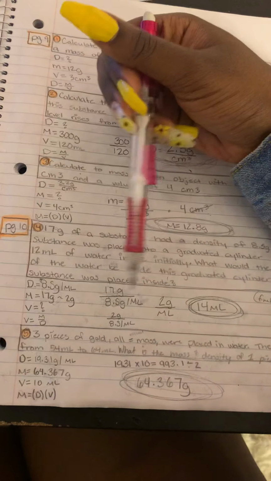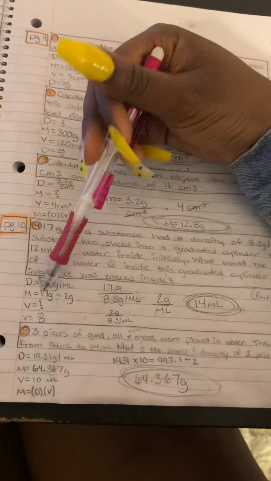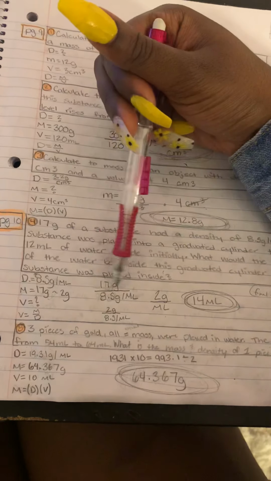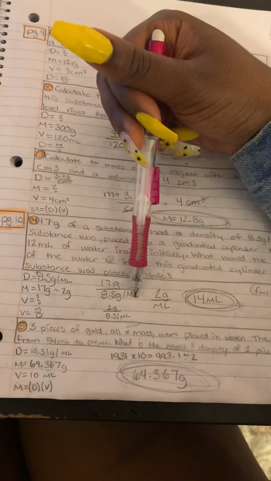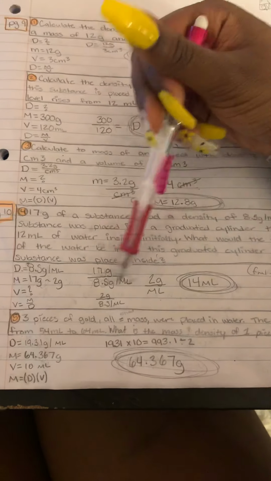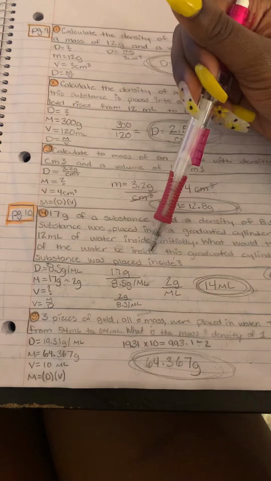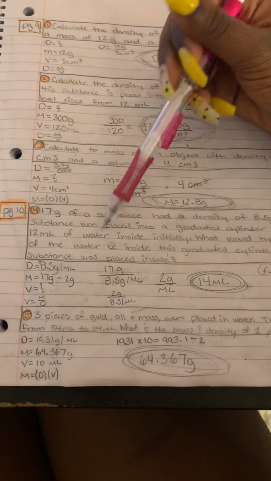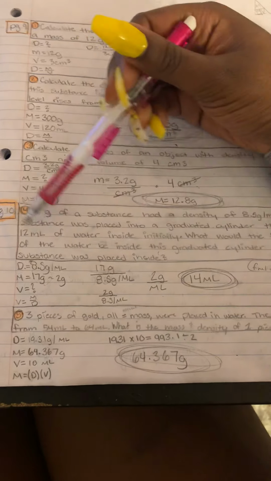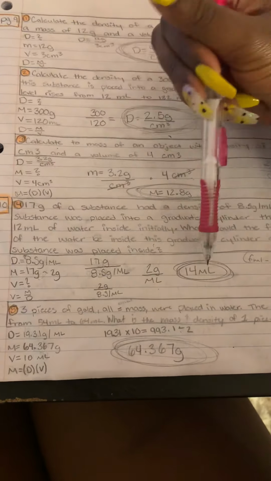The formula for volume is mass over density. So we put the 17, which is the mass, over the 8.5 g per milliliter, which is the density, and we get 2. We're not done yet. They're asking what's the final level of the water, so we're going to have to add 2 to 12, and that's how we get 14 milliliters for the final level, because it initially started with 12. Our next one, I'm going to skip 6 because I'm going to work that one out on a different sheet of paper just so you can see it.